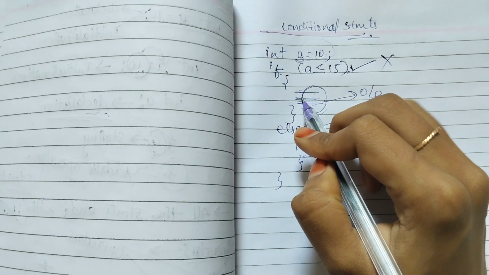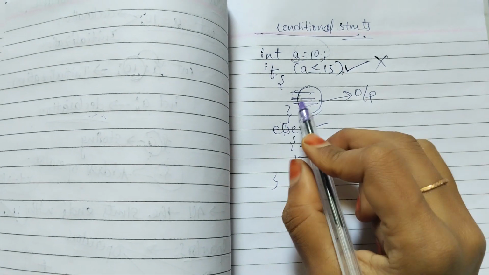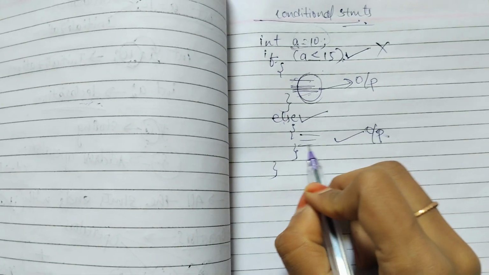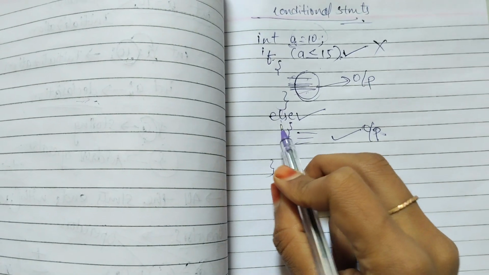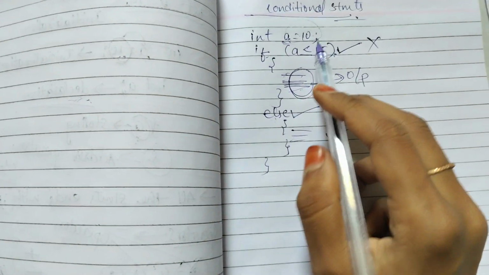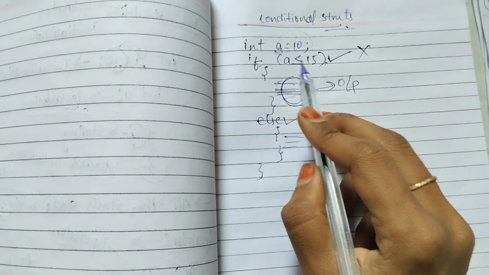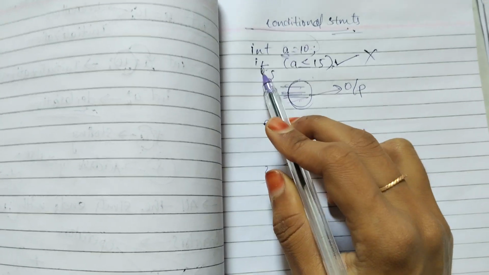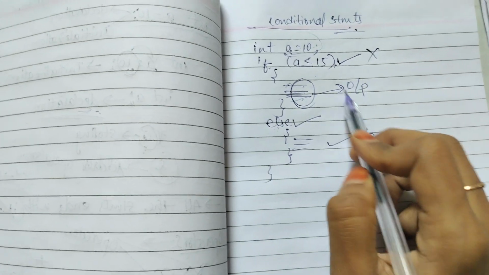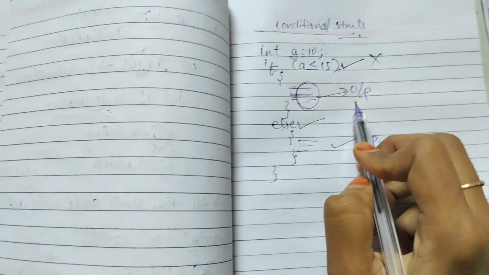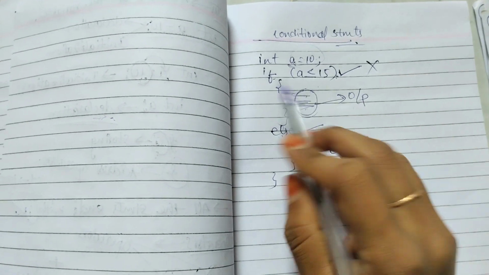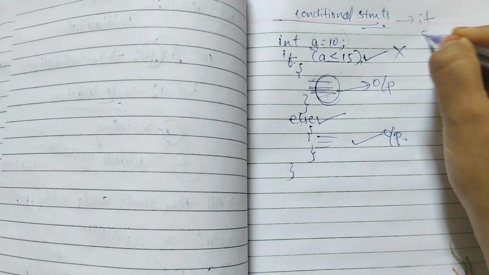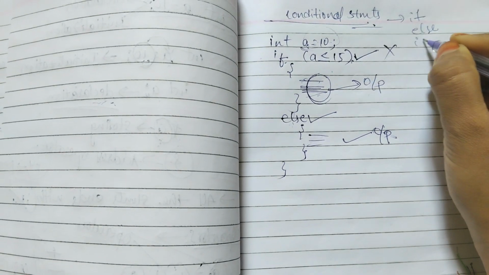Clear? Then it will, if not, then only it will come to the else part and print the statements inside the else block. Clear? In this case, a is less than 15. That's why it will print whatever is there inside the if block as the output. Clear with this? Let us move to the next topic.